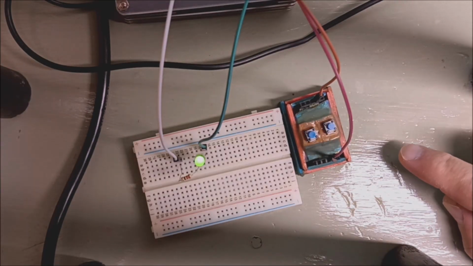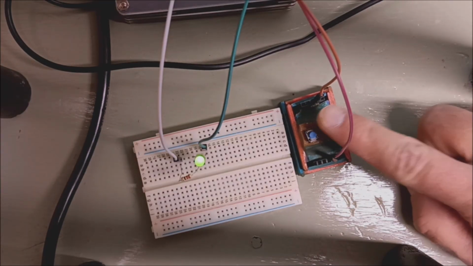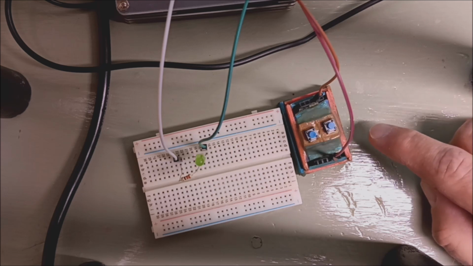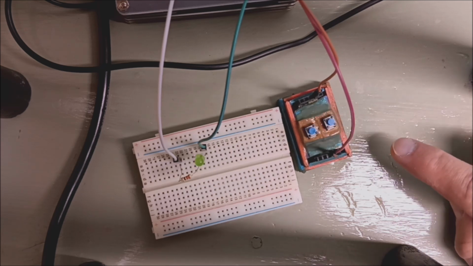Toggling LED with the single button on and off, true and false.